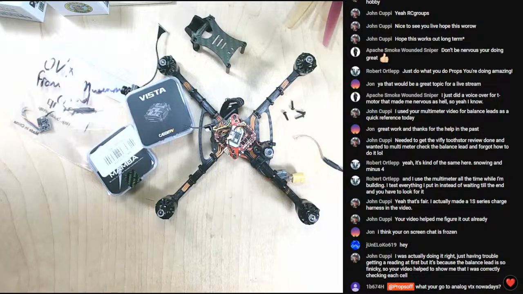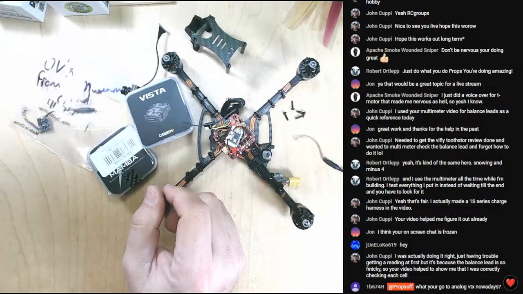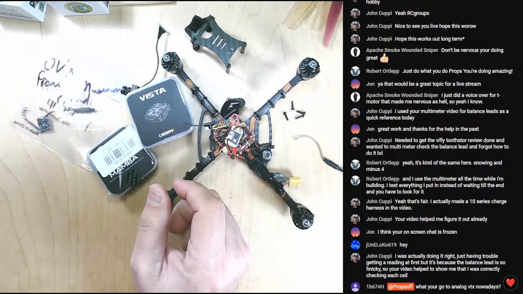So it's kind of fun to make your own canopy, but unfortunately I always end up with like 6 or 7 before I actually get one that I can use.